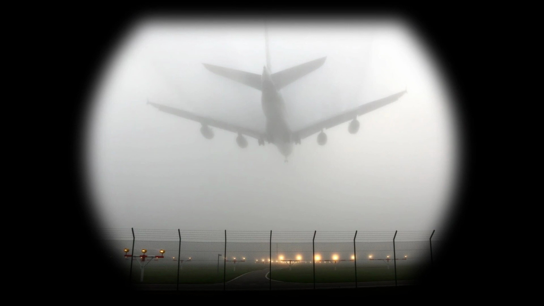Hopefully, the crew will be on the correct glide path and land safely thanks to instrument landing systems. This concludes my review of the ground and aircraft technology required for a safe approach and landing in marginal weather conditions.